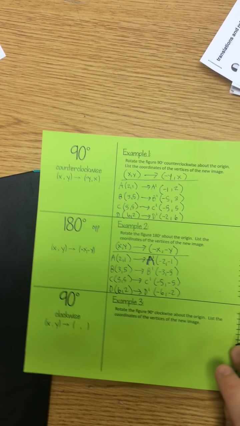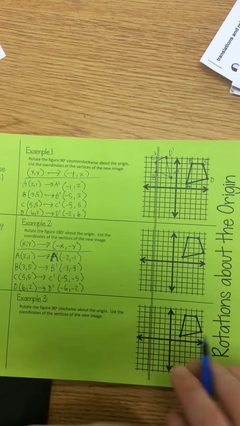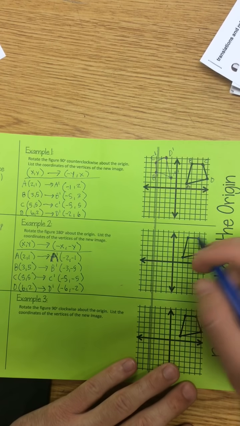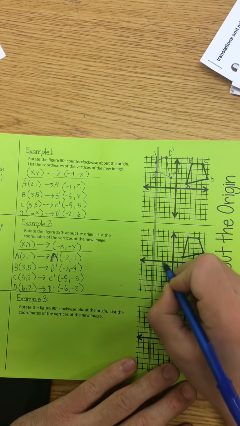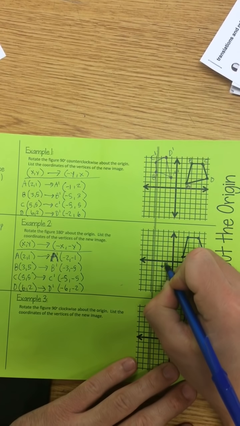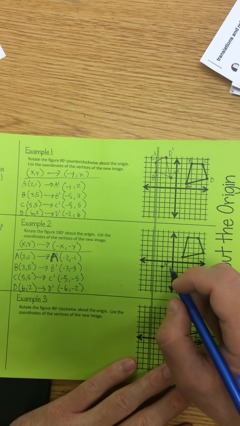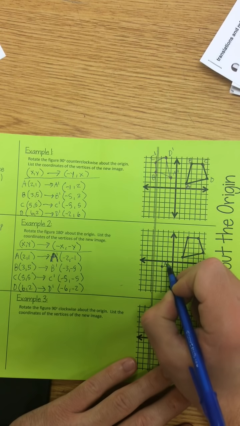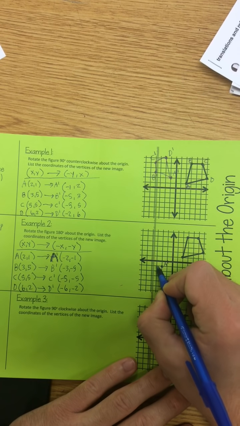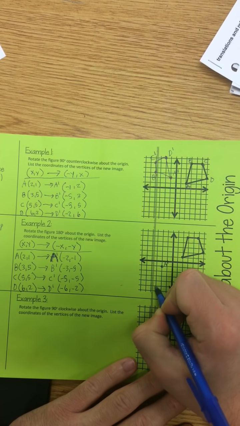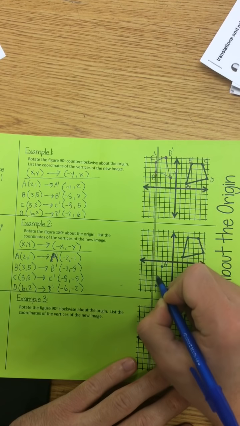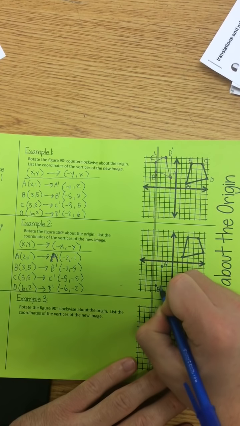All right, so now if we go to the graph and we plot these points, A prime is going to be negative 2, negative 1. So there's my A prime. All right. B prime is going to be negative 3, negative 5. So we're going over 1, 2, 3, down 1, 2, 3, 4, 5. All right, that's my B prime.